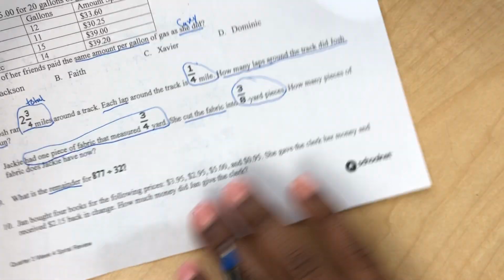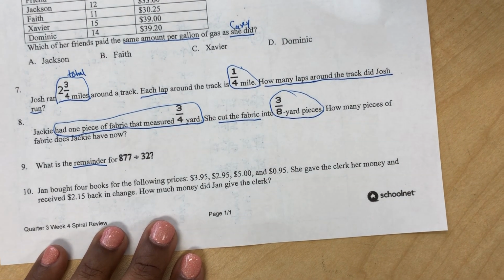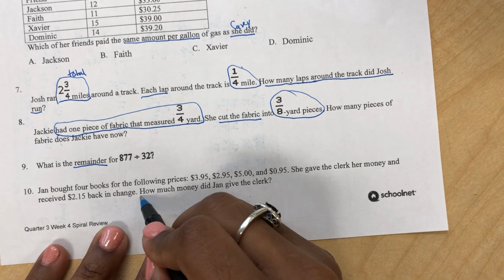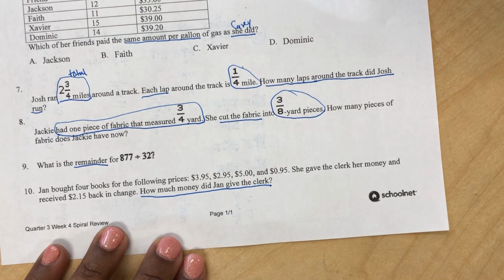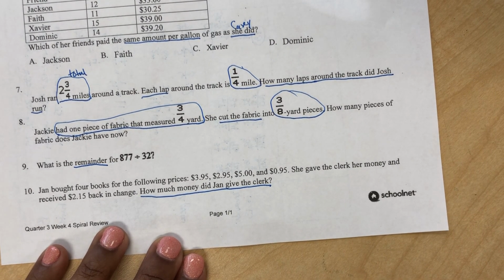All right, 10. Jan bought 4 books for the following prices: $3.95, $2.95, $5.95. She gave the clerk her money and received $2.15 back in change. How much money did Jan give the clerk? So I want to know, how much did she give the clerk? How much money did she hand to the cashier when she wanted to pay for her items? And if she got change back, that means she didn't give her exact change. She had to have given her more than the total to get change back.